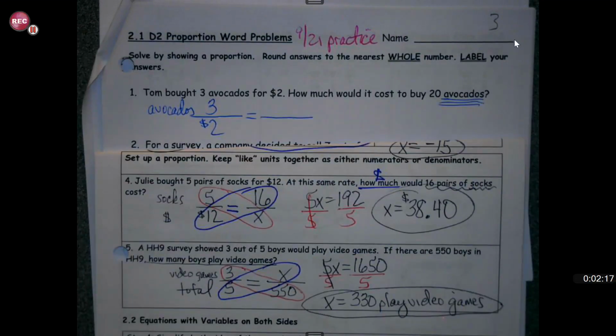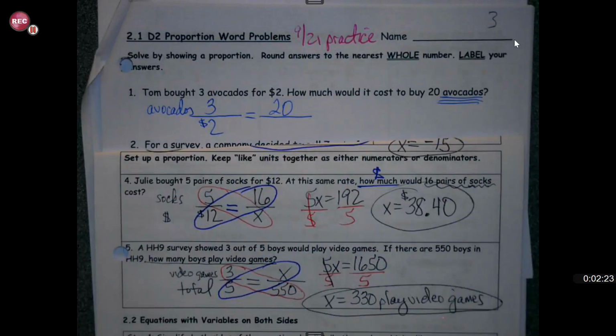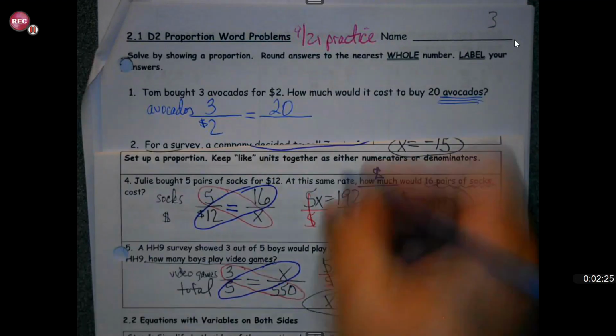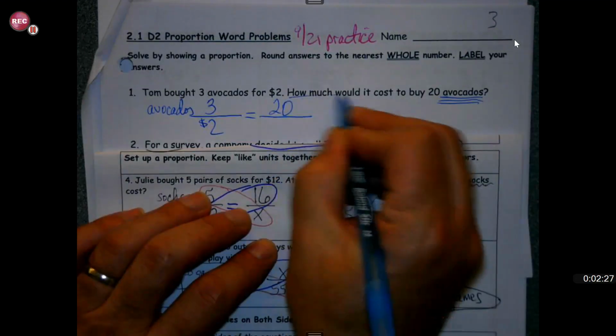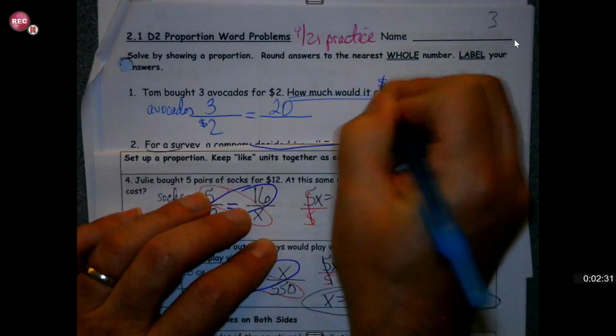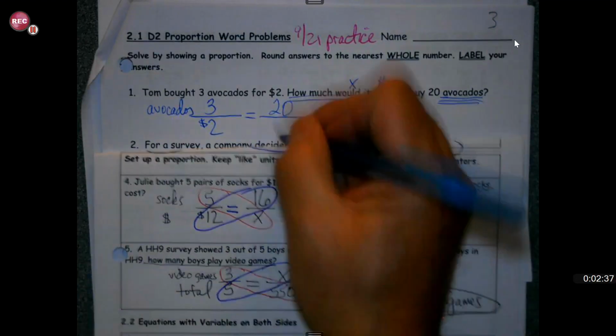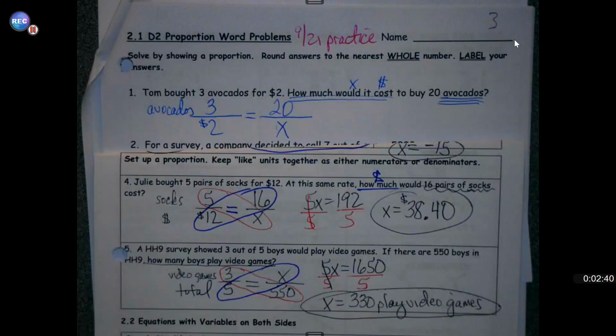Oh, fire away. 20, you're on top. Okay, because that's where the avocados are. There you go. So, I also can look and see how much would it cost. Wherever that how much or how many question is, that's telling you where your X is going to go.